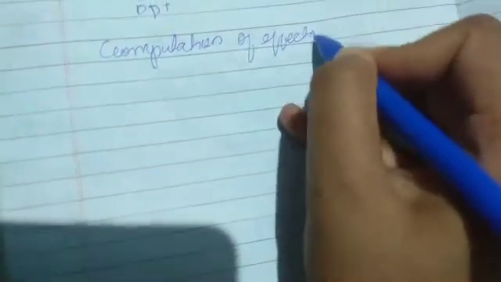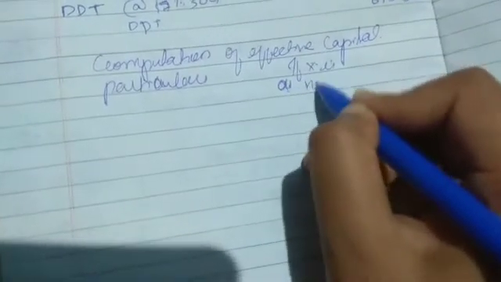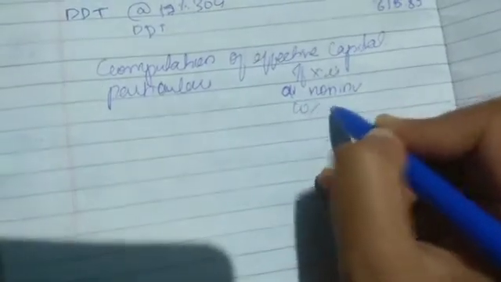Computation of effective capital. Particulars. They have given two conditions: if X is a non-investment company, and if X is an investment company. So in the computation of effective capital, they've given two scenarios.